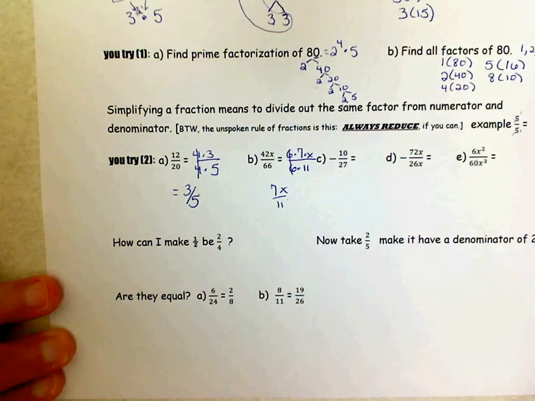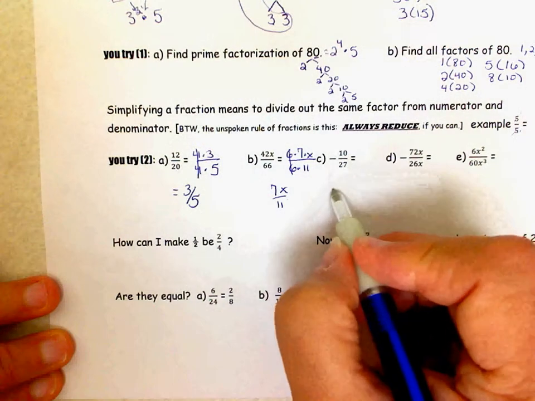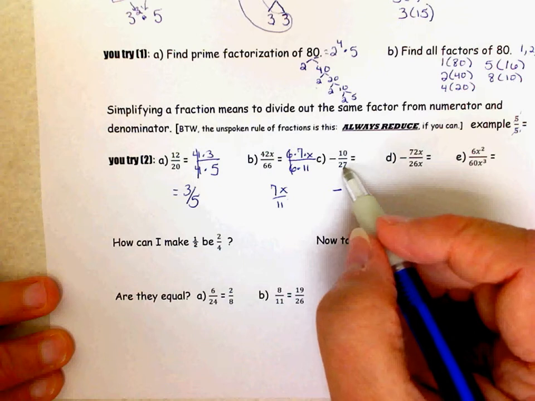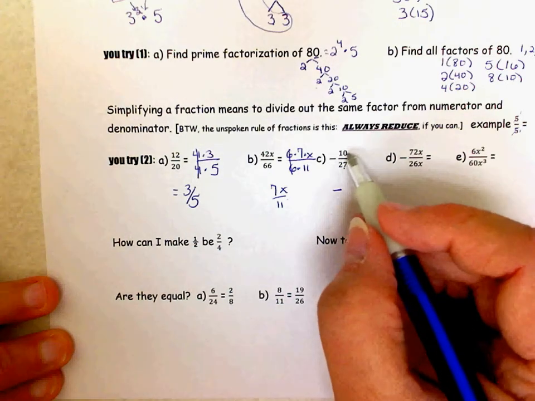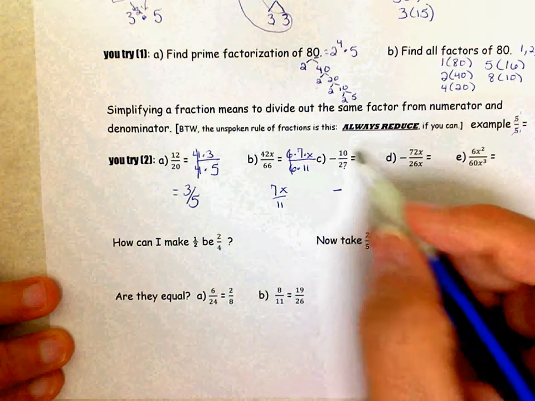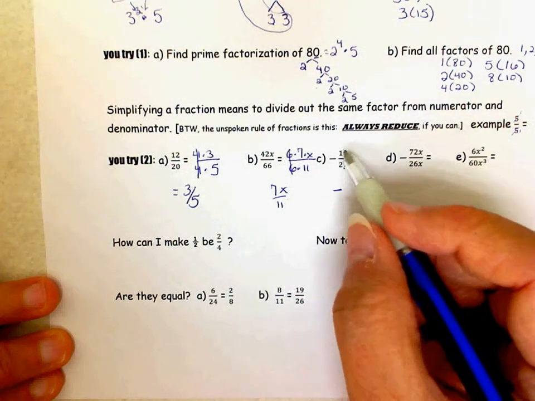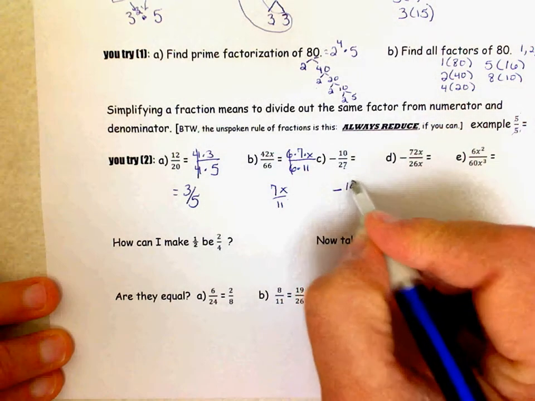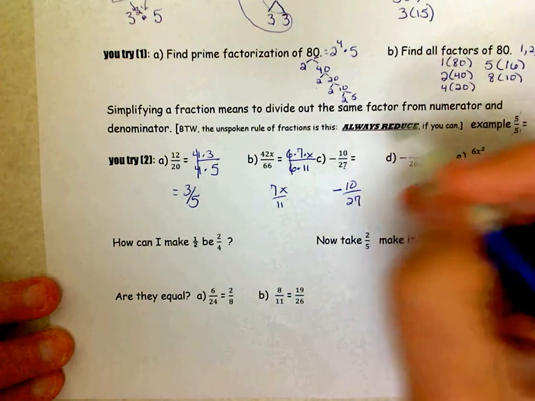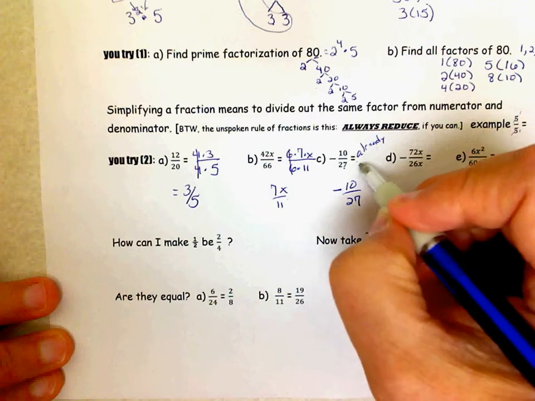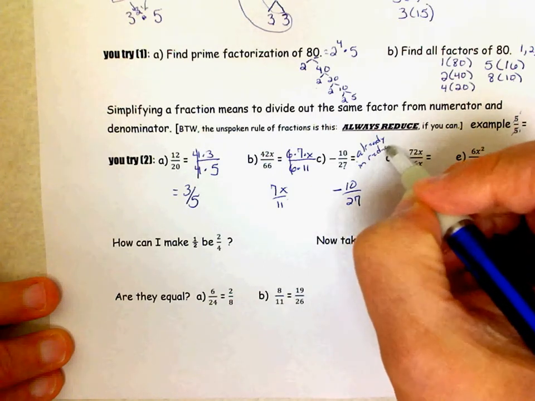Now our answer here is a negative. Well, that's even, that's not. 1 plus 0 is 1, not divisible by 3. 4 doesn't go into that. 5 goes into this, but not that one. Guess what? You can't do anything to this. It is already in reduced form.